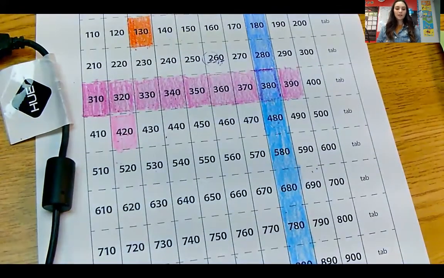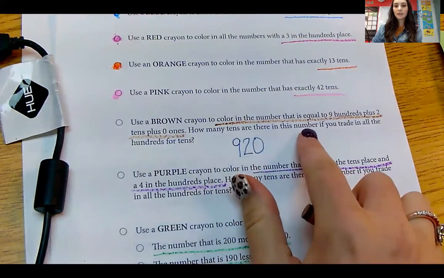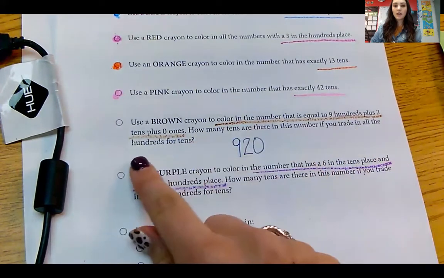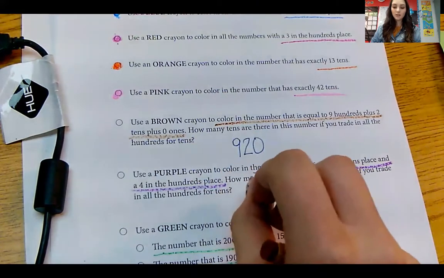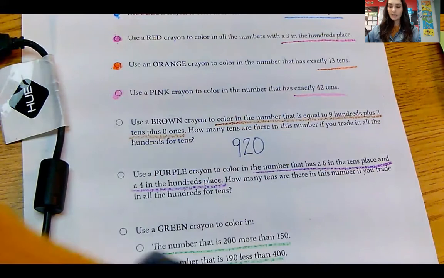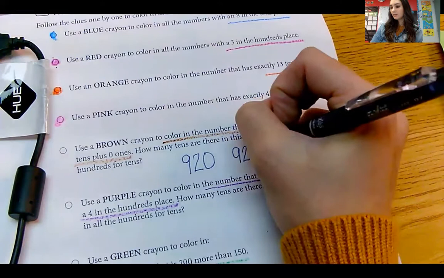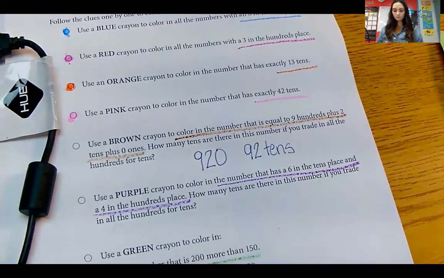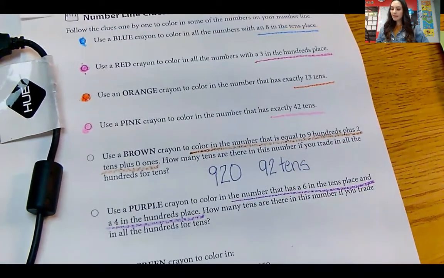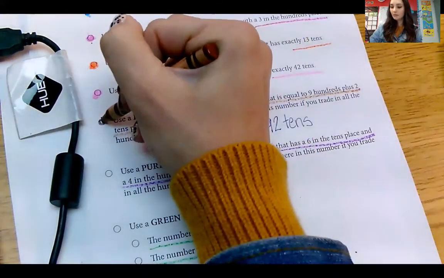Okay, now there's a second part or a second question to this one. It says, how many tens are there in this number if you trade in all of the hundreds for tens? So if I traded all of my hundreds for tens and I had no hundreds, I would have exactly 92 tens. All right, I want to mark that I did my brown.